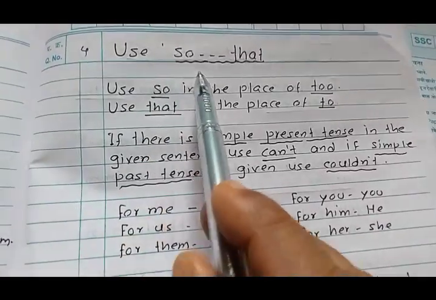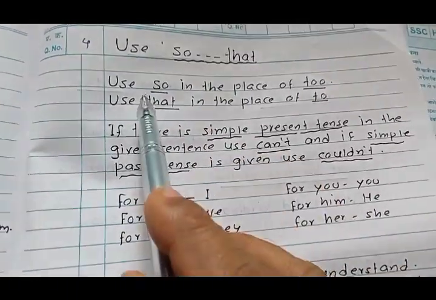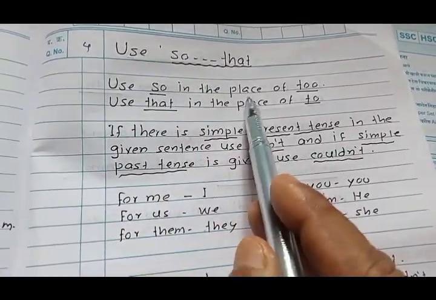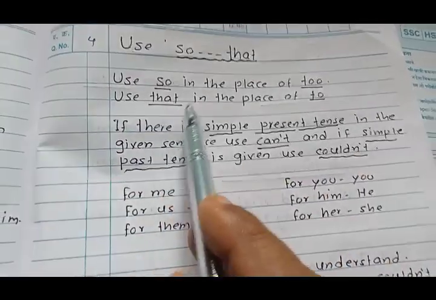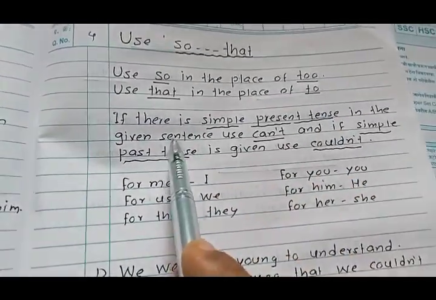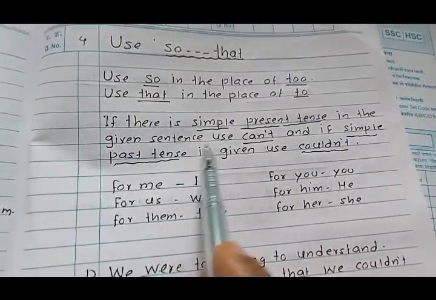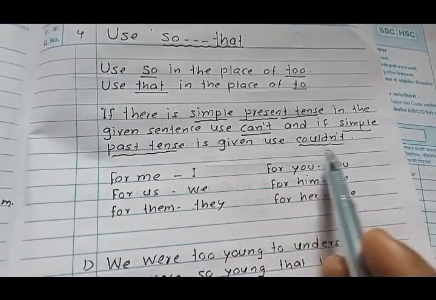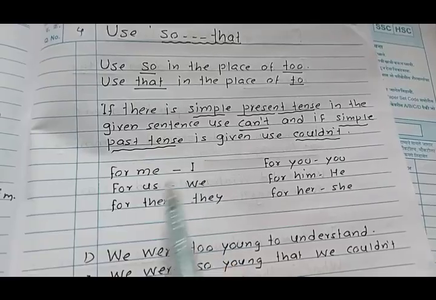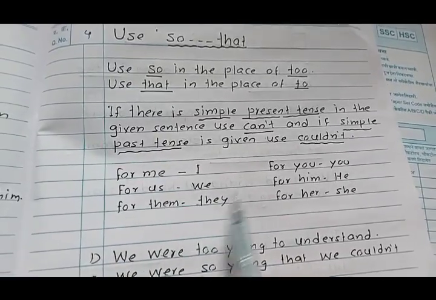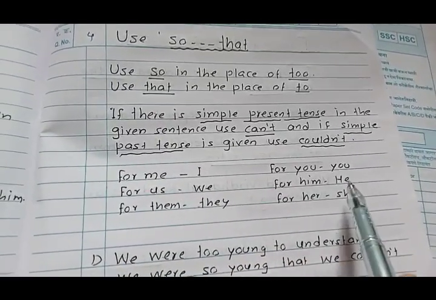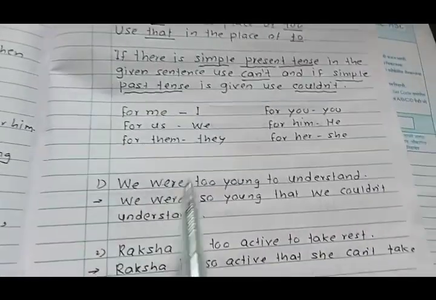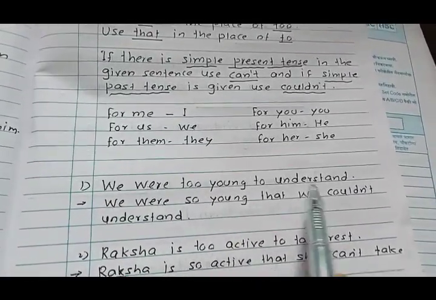Next pattern: use "so... that". First rule: use "so" in the place of "too", and use "that" in the place of "to". If there is simple present tense in the given sentence, use "cannot", and if simple past tense is given, use "could not". For "me" use "I", for "us" "we", for "them" "they", for "you" "you", for "him" "he", for "her" "she". First example: We were too young to understand.